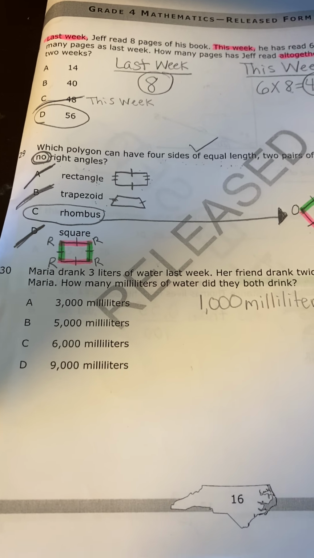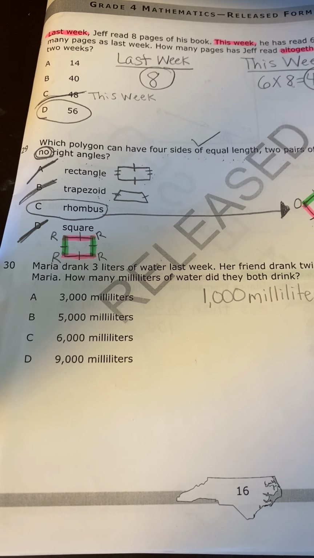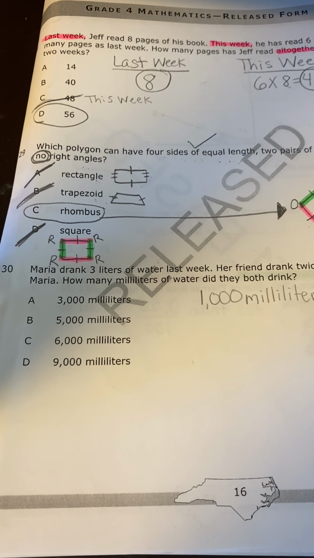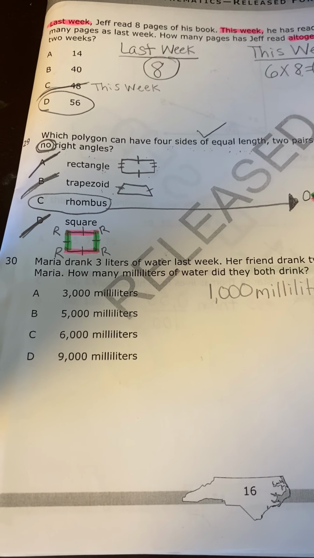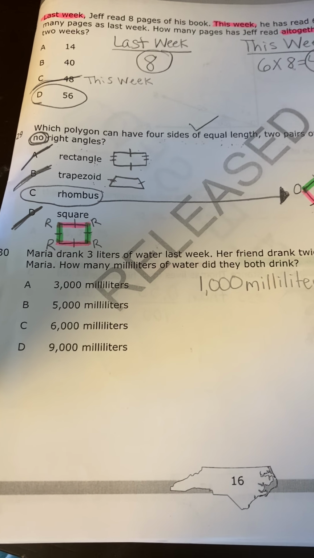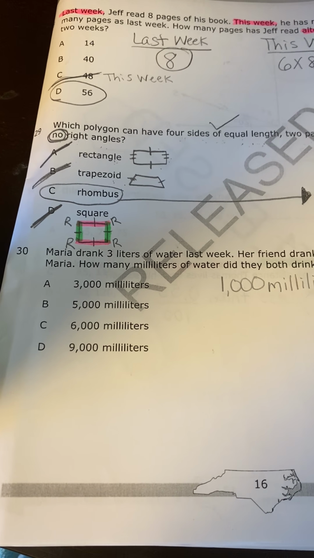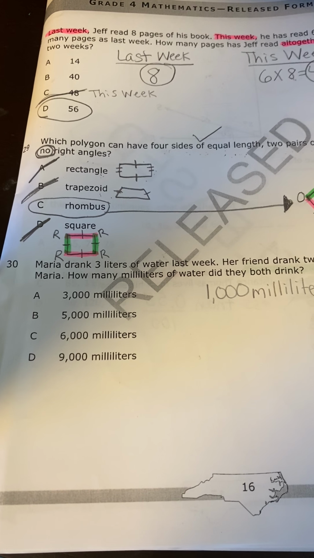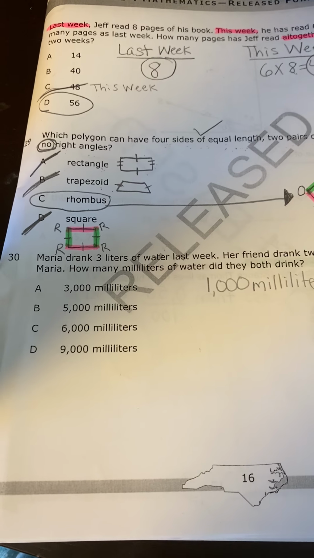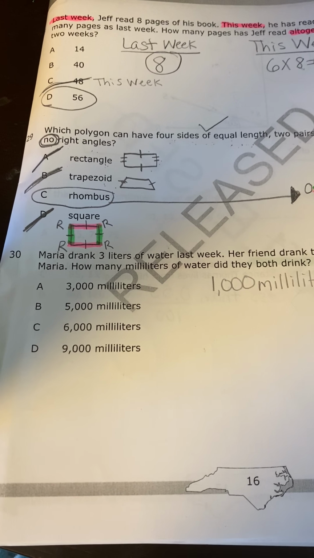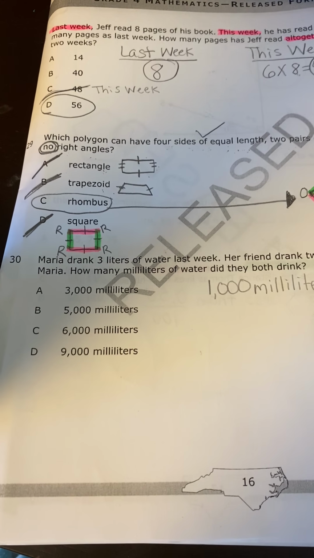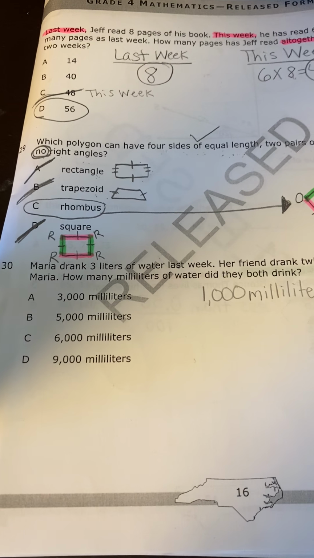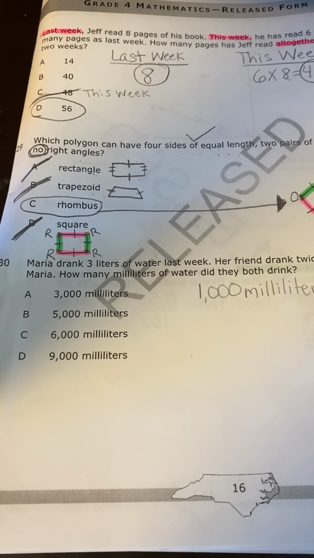I am getting ready to review question number 30 with you. Number 30 has to do with the metric system of measurement, and we actually haven't had a chance to talk about that yet. But I didn't want to skip over it in the packet. I still would like to give you a little bit of information that can help you out with this problem, or if you ever have any questions about it in real life.